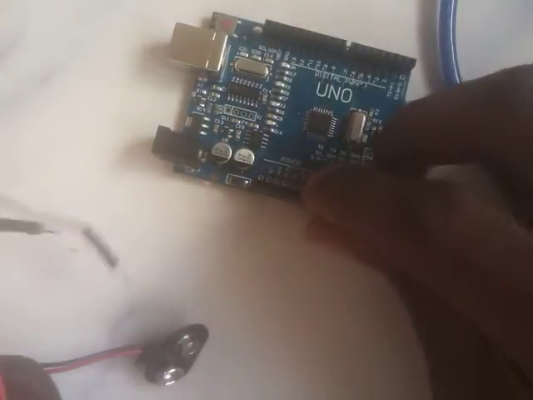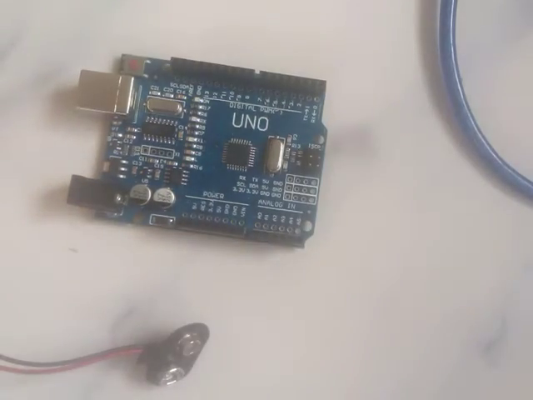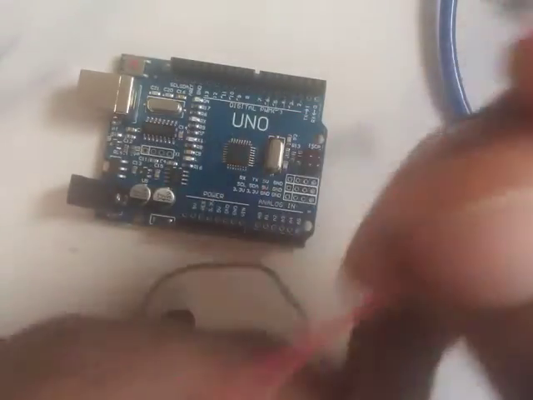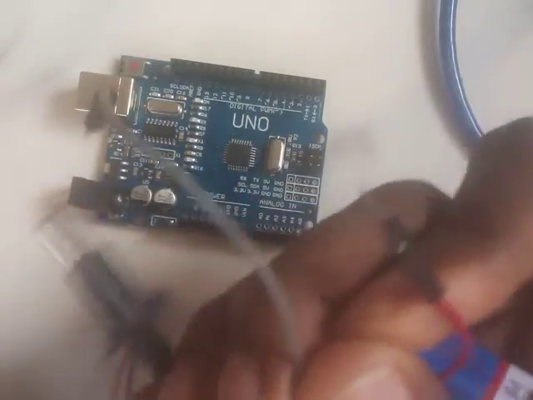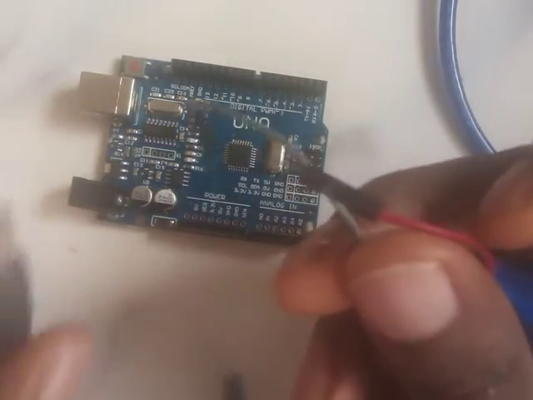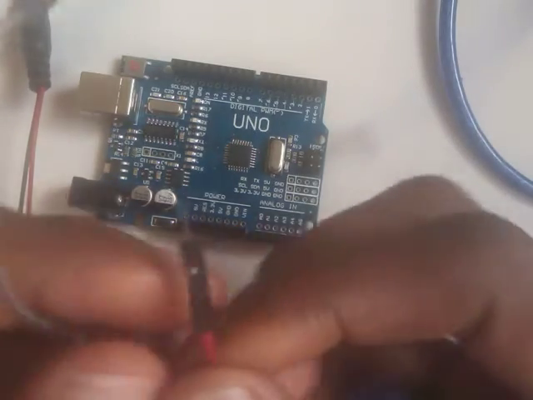Another way is to use this one, the V-in I described earlier on. So we'll use this one that doesn't have the DC plug. They're actually different. This one is just ordinary, naked, with the jumper wires.